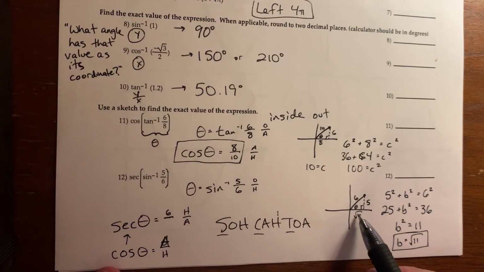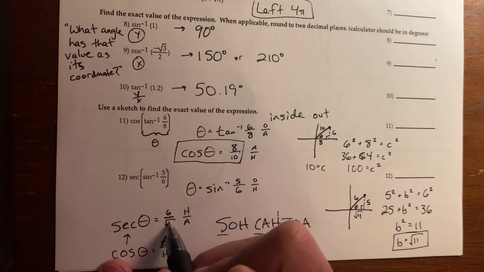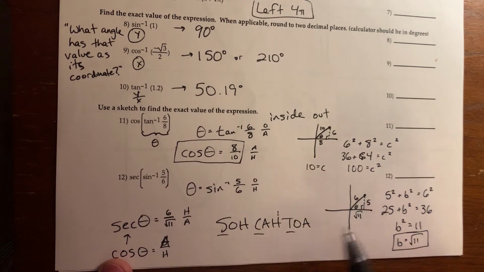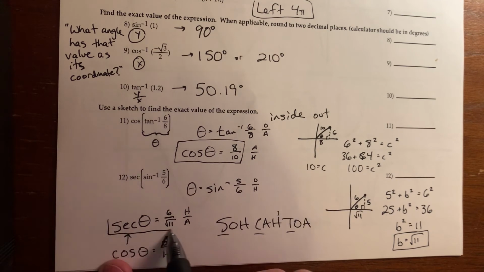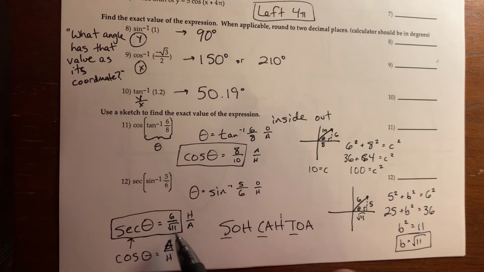So then what do I do with that? Again, that's my adjacent side. Then I need to complete my ratio here. So the secant of theta in this diagram would be 6 over the square root of 11, or again, rationalizing that would be 6 square root 11 over 11, if you did rationalize that.